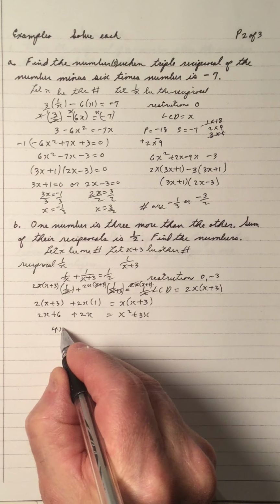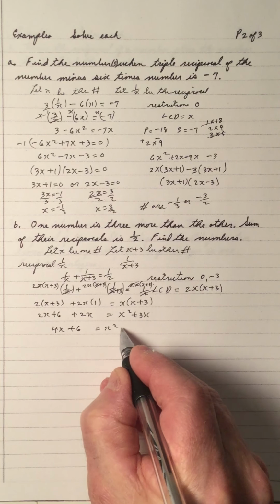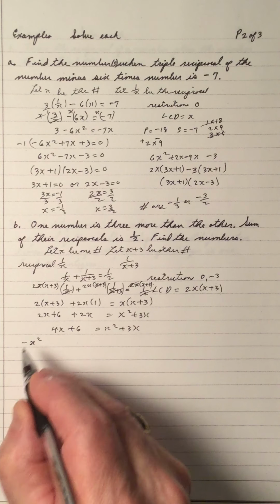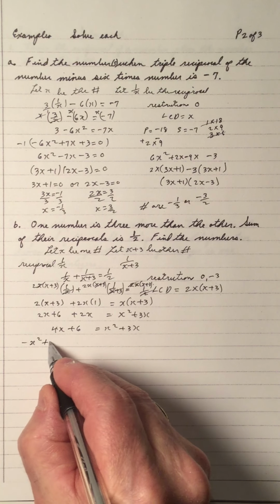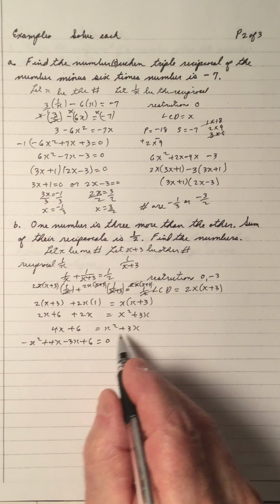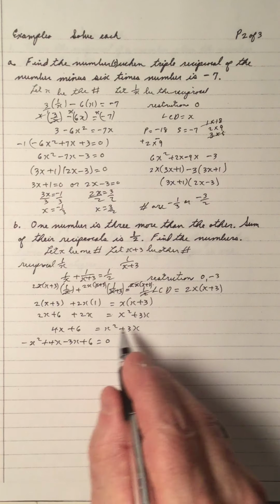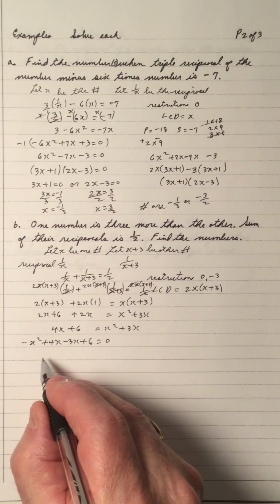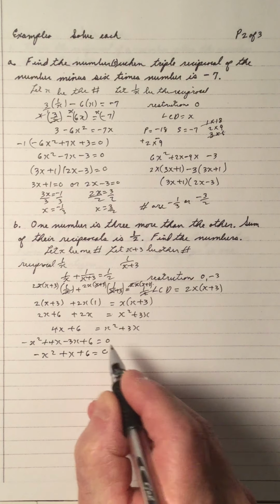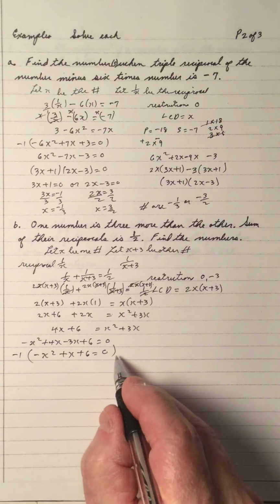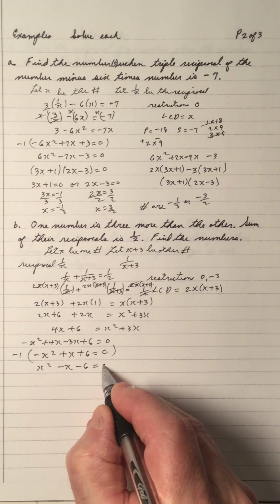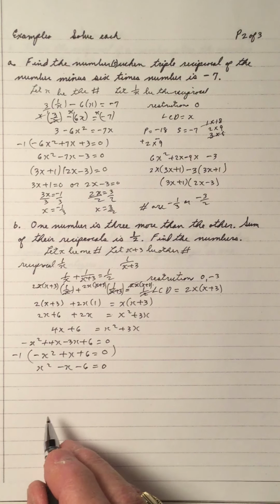Simplify. I always simplify each side before I transpose. And since I have a quadratic, all terms go to the left side. And I got a 4x, negative 3x, plus 6 equals 0. So the x squared moved over to become a minus. The 3x moved over to become a minus. And when we simplify that, we get x squared plus x plus 6 equals 0. We multiply all terms by negative 1. It gives us x squared minus x minus 6 equals 0. Because negative 1 times 0 is 0.